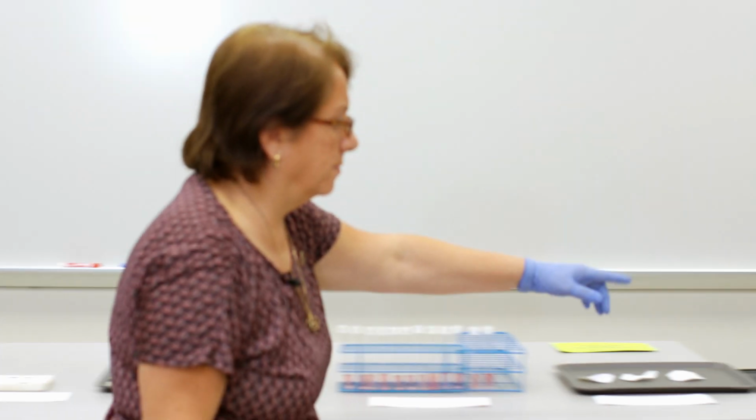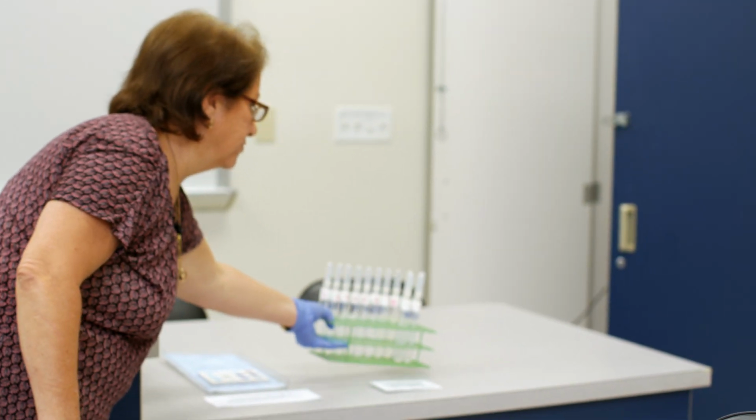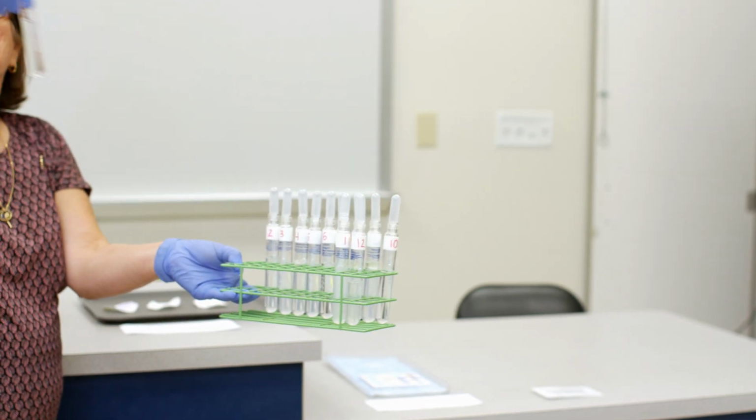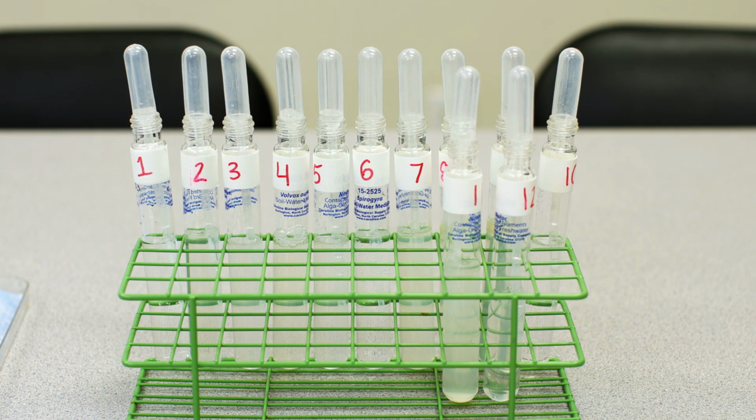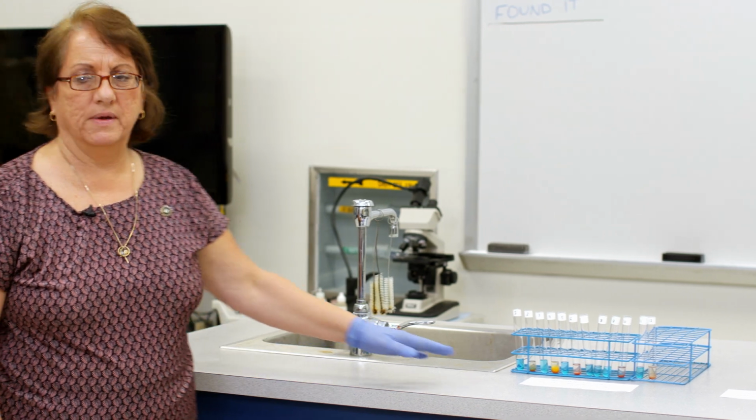You can see it here. There's unknowns 1 through 12, and we don't know what's in them. I don't know what's in them until you test them, right? So you're going to subject them to all the same tests we just talked about. Here are the results for example, the Benedict's reagent.